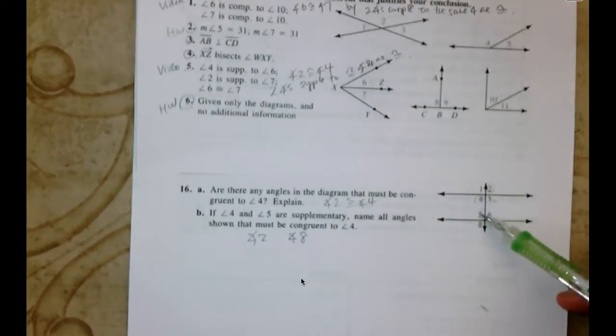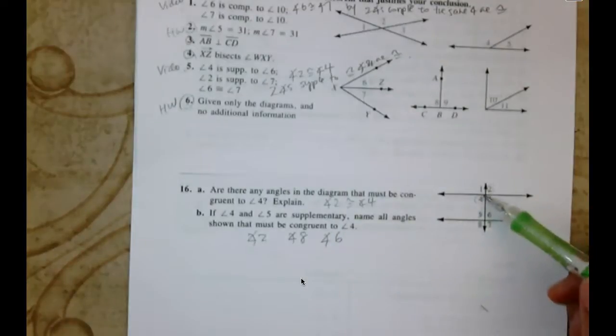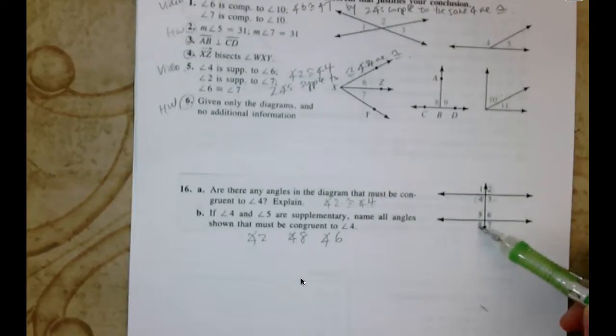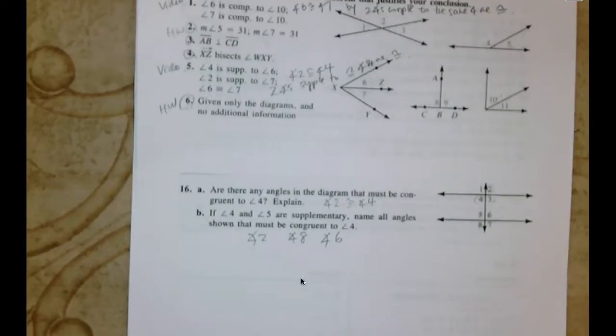And also, look here, 5 and 7 are congruent, right? So if 4 is supplementary to 5 and 6 is supplementary to 7, 6 and 4 have to be congruent. So angle 6 has to be congruent. Or the other way to look at it is if 4 and 8 are congruent, 8 and 6 have to be congruent because they are vertical angles. So they have to be the same. I don't think there are any other ones that you know by this diagram alone that they are congruent. Okay?